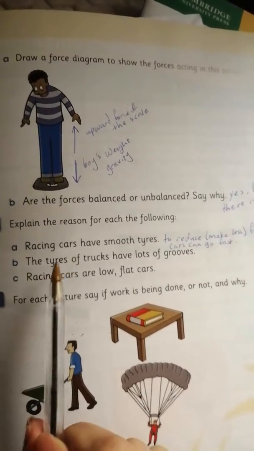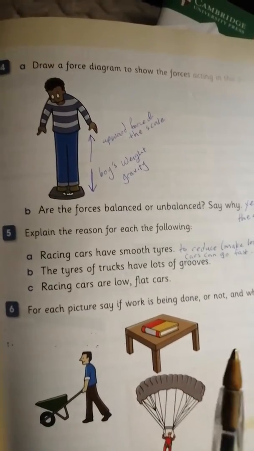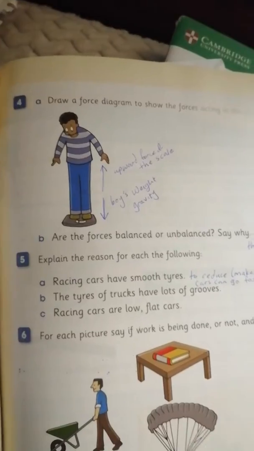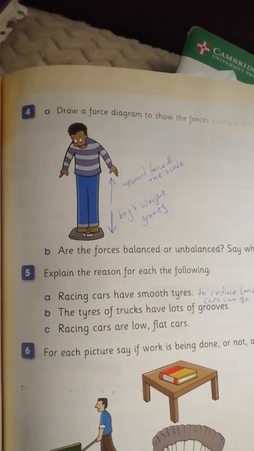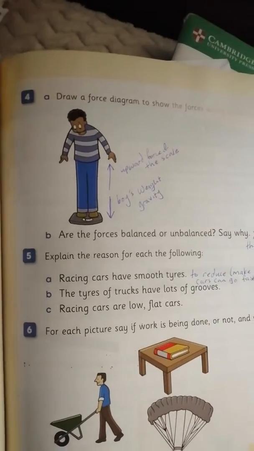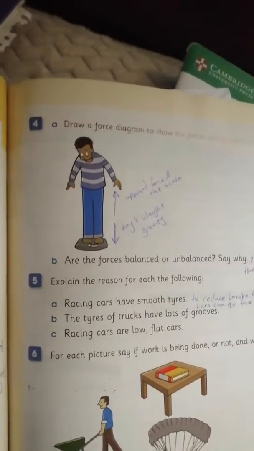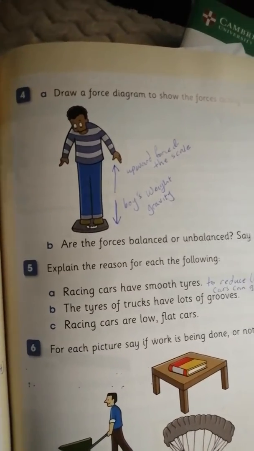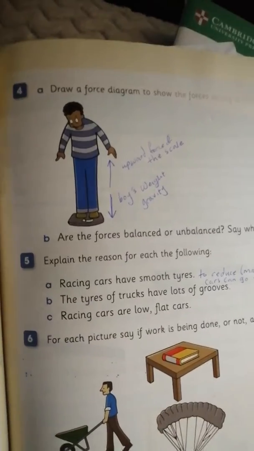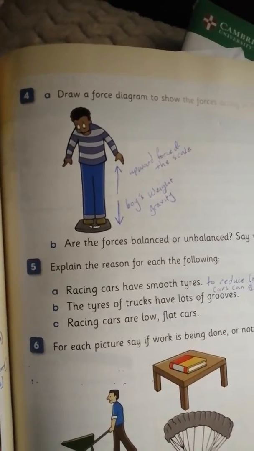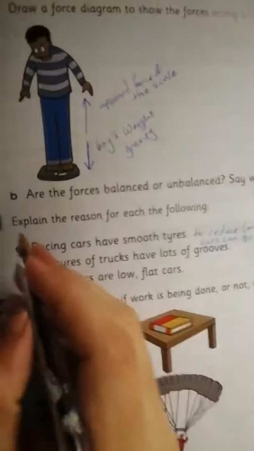The tires of trucks have lots of grooves. Grooves means holes or empty spaces. If you see the wheel or a tire of a truck, it's very large and it has very small dents in it. Why? Now trucks drive on very bumpy and rough roads. So why do we have large grooves and lots of grooves? To make more friction and make sure that they grip on the road and do not slip on the road, okay?